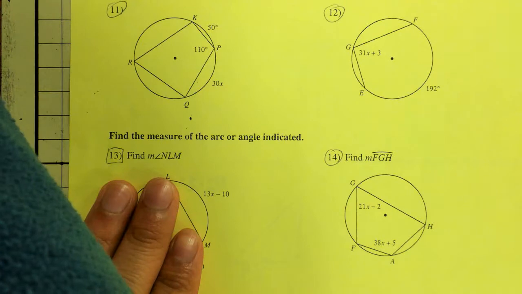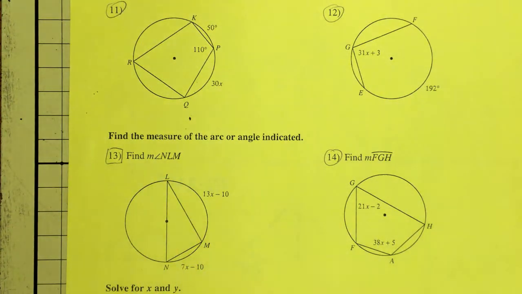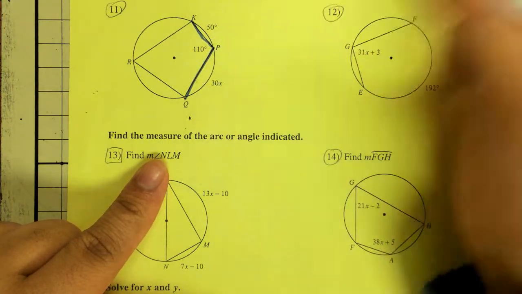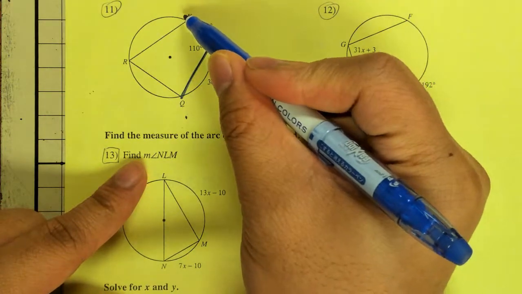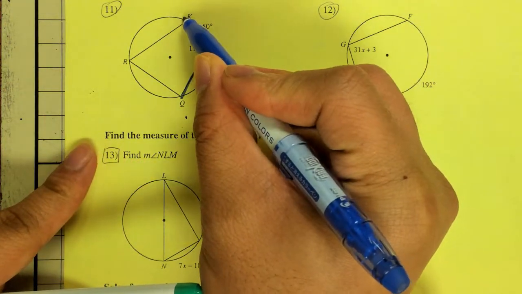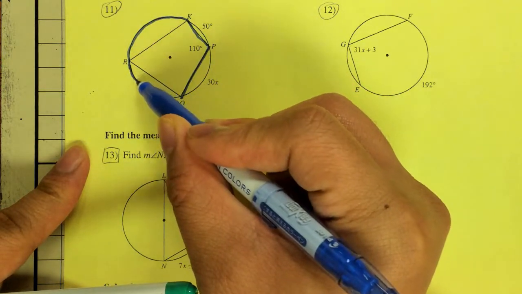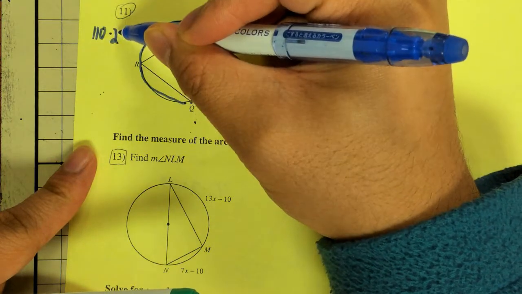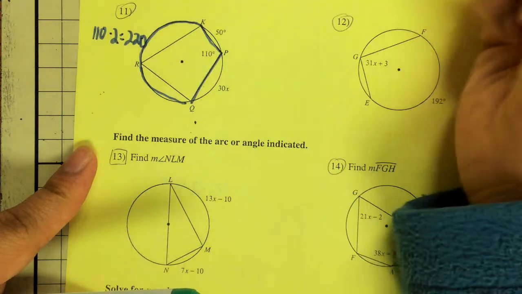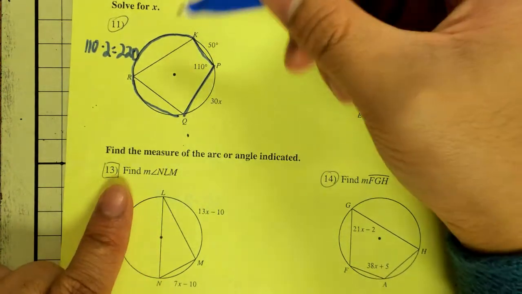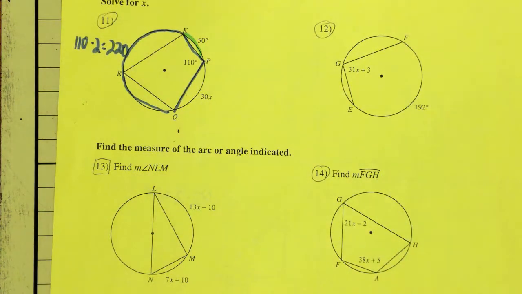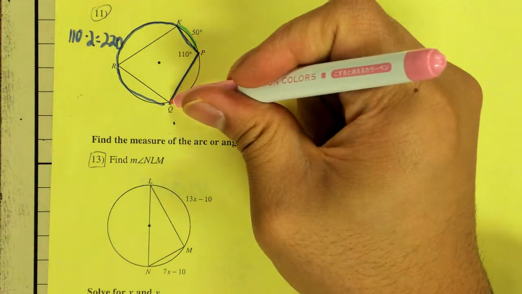Last one, setting up equations. So I'm going to go through the motions now. I have this angle is 110. So my angle goes from KPQ, which means my arc on this side, arc QK, is 110 times 2. That goes to 220. This arc is 220. So I have the blue arc, the green arc, and the pink arc.